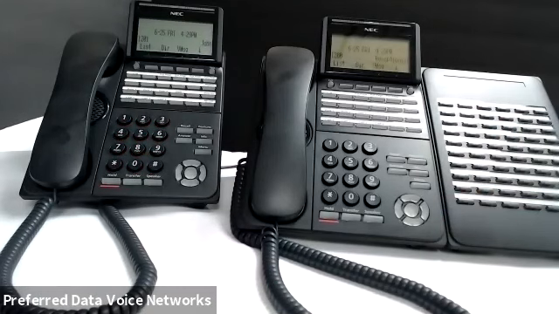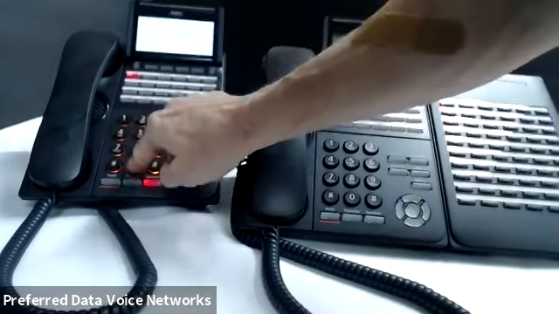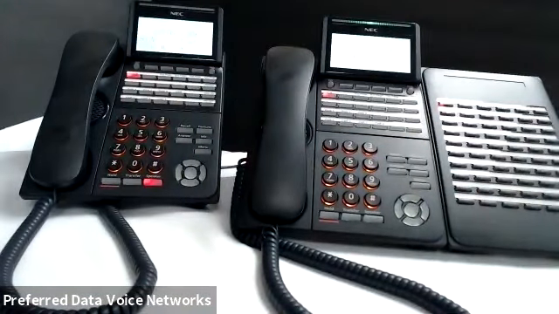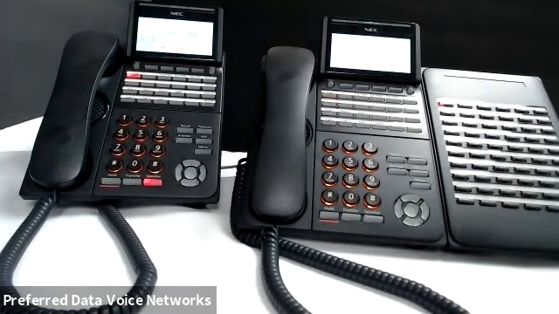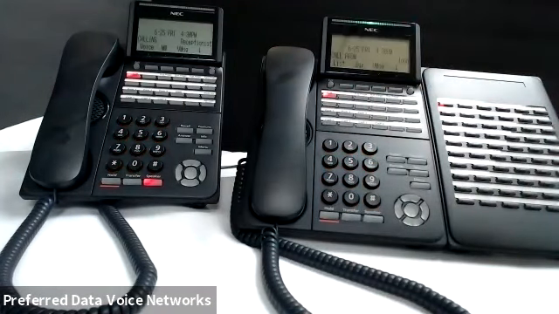To call another extension on the system, press the person's button to call or dial an internal extension number. If you are receiving an internal extension call, the display will blink in green and your intercom button will light and you will see on your display who is calling you.